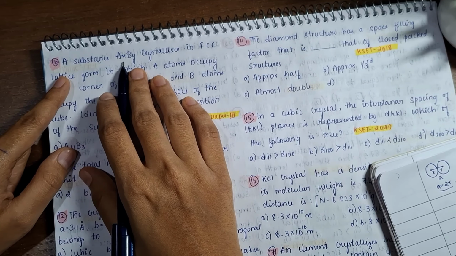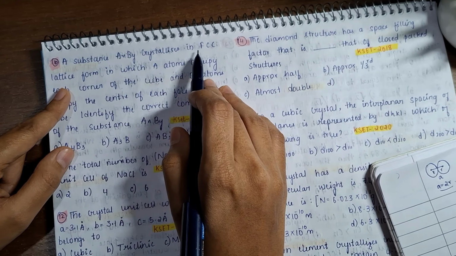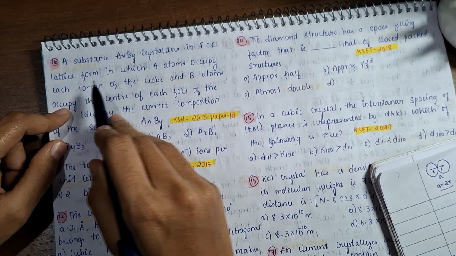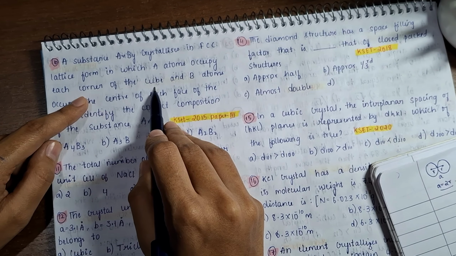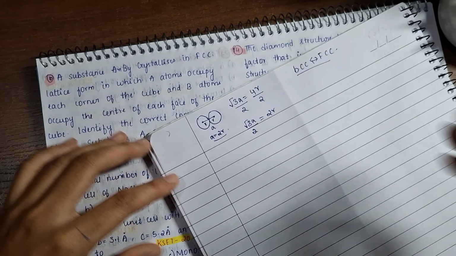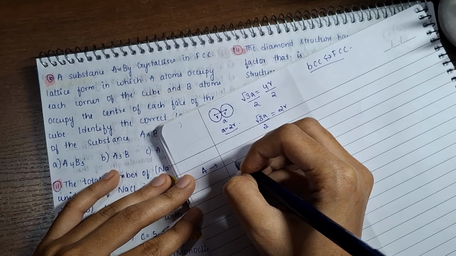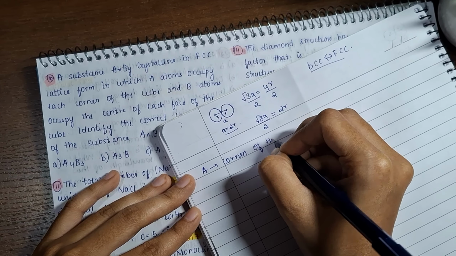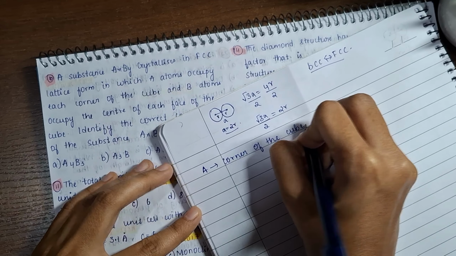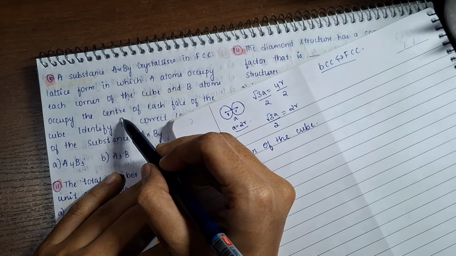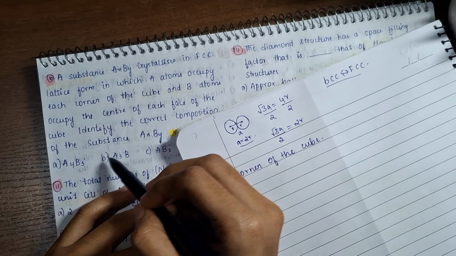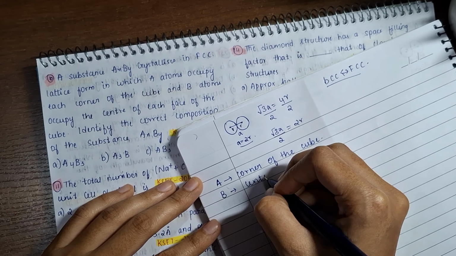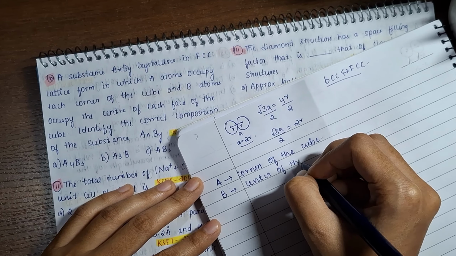A substance AxBy crystallizes in FCC lattice, in which A atoms occupy each corner of the cube. See, A atoms occupy the corner of the cube, and B atoms occupy the center of each face of the cube. So B atoms occupy the center of the face.